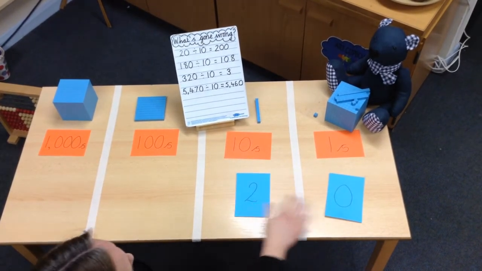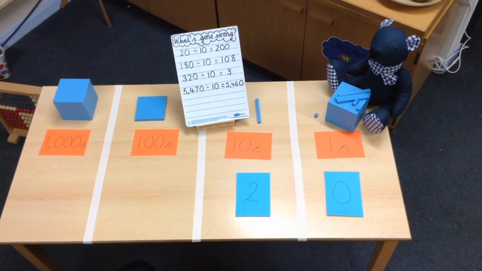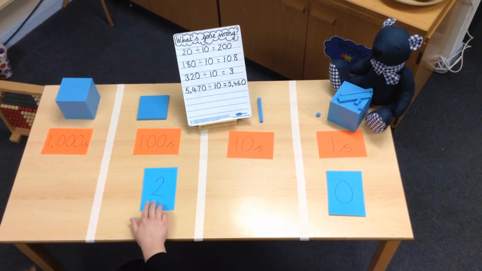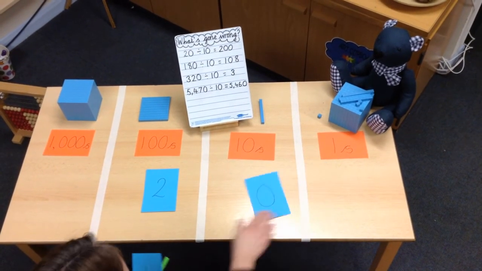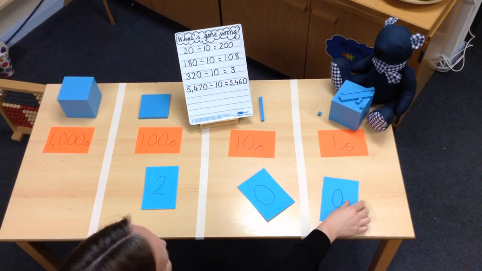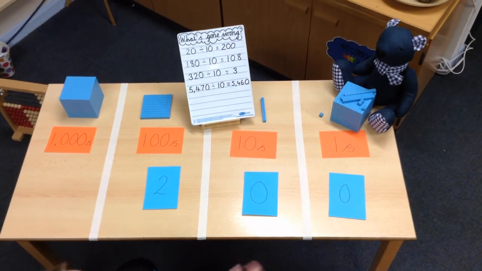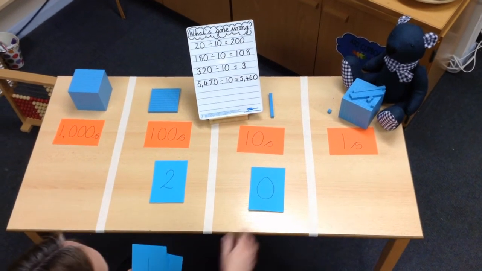What happened here? To have a quotient of 20, I wonder if you worked out that this person had in fact multiplied by 10, had made it 10 times greater. So we need to remember when we divide, the quotient gets smaller, gets less.